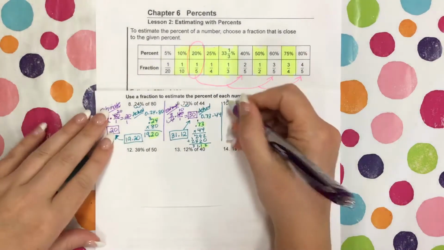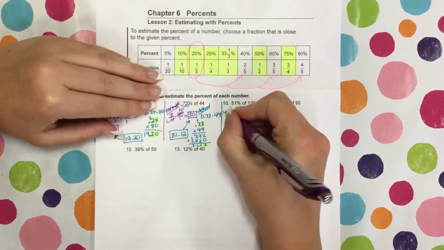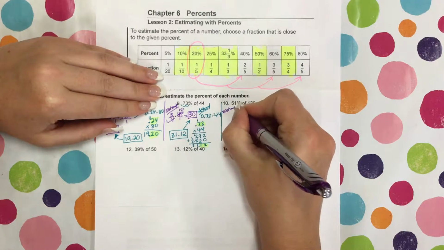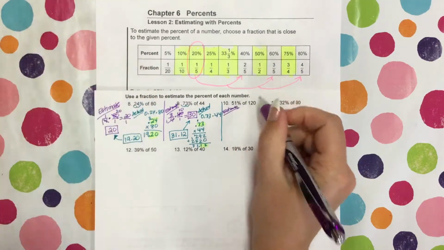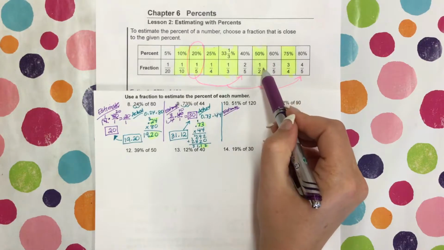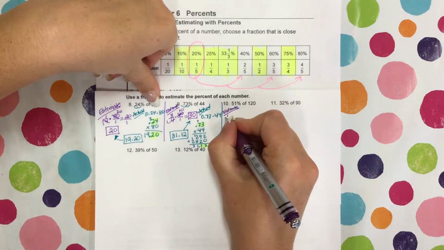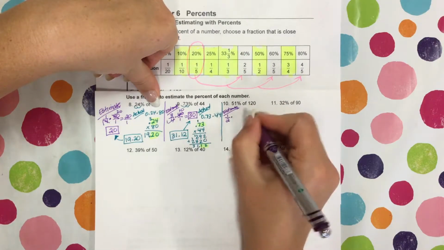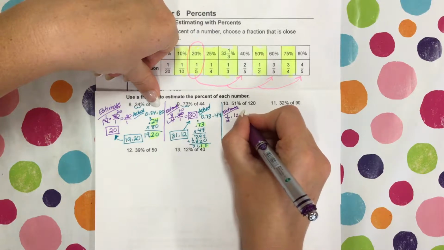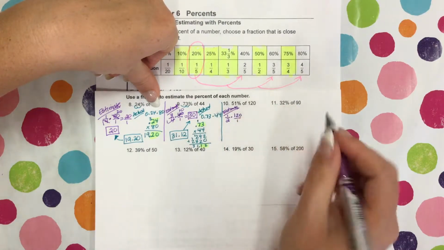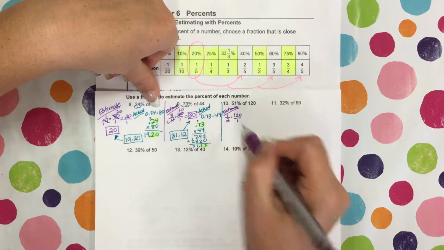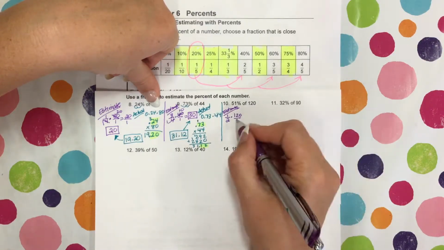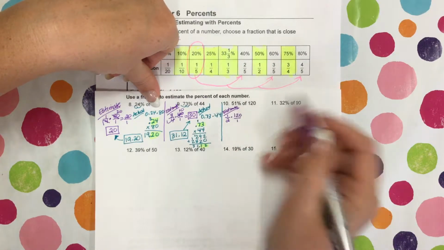All right, we are back. Let's go ahead and go over the estimate first. 51% is really close to 50%, which is 1/2 of is times 120. I'm going to write that as a fraction. So I have multiplying 2 fractions. I'm going to look to cross cancel. I know that 2 go into both of these because they're both even.